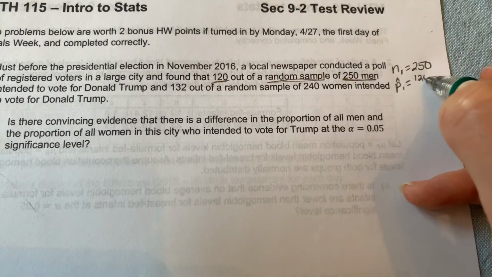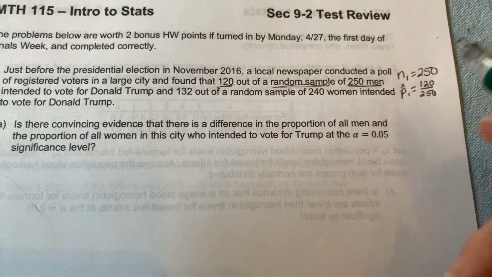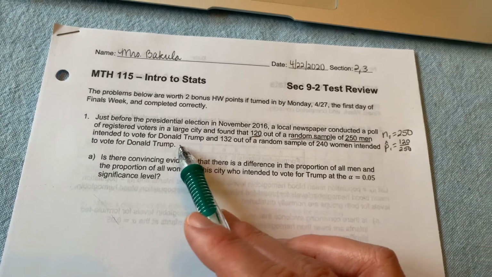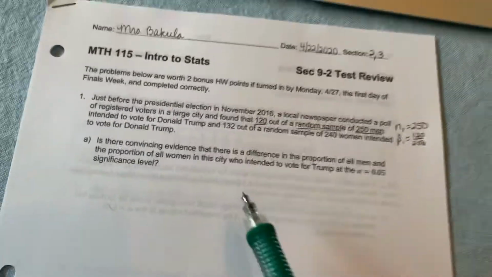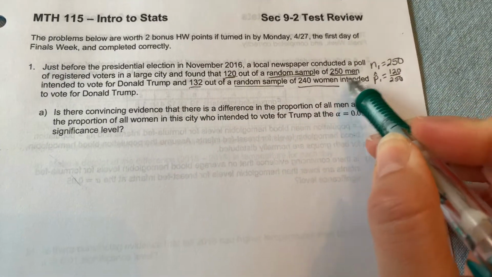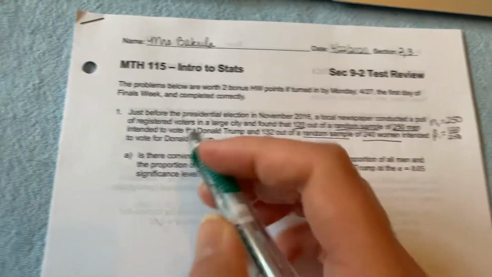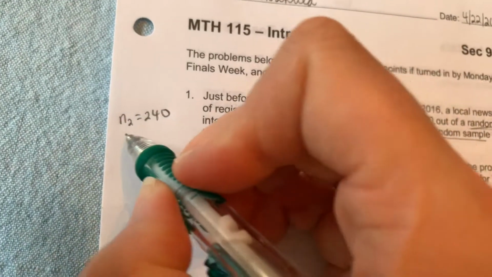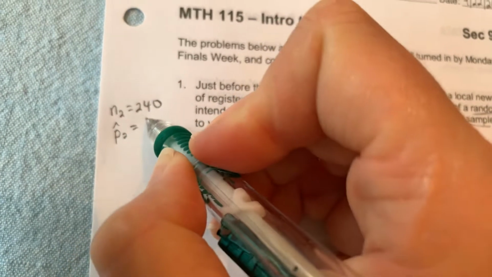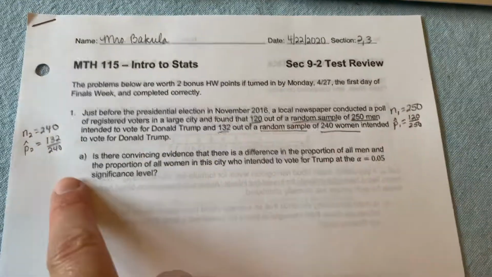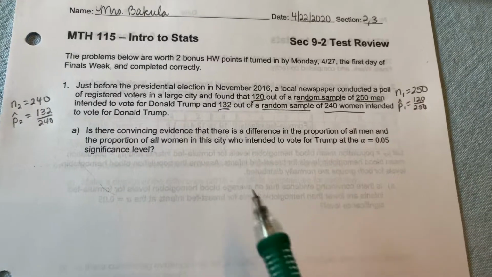out of 250. Now, I probably want to make sure that I'm actually being asked about the people who intend to vote for Donald Trump, but I think I'm going to. I could always change it if I need to. And 132 out of a random sample of 240 women intended to vote for Donald Trump. Okay, so now I know that n2 must be 240, the 240 women, and p2 hat must be that 132 out of 240. Now, of course, I want to convert those to decimals, but just to highlight the information that I see from that problem statement, I've got that there.